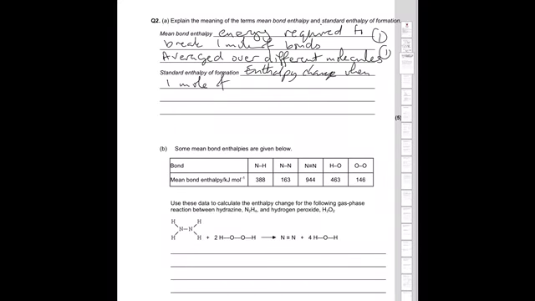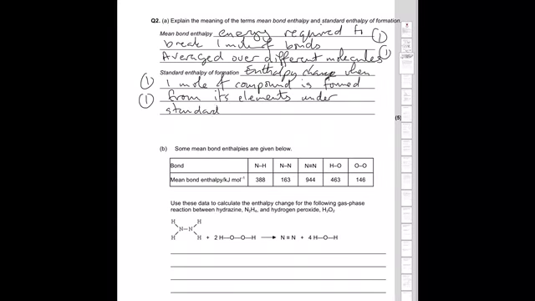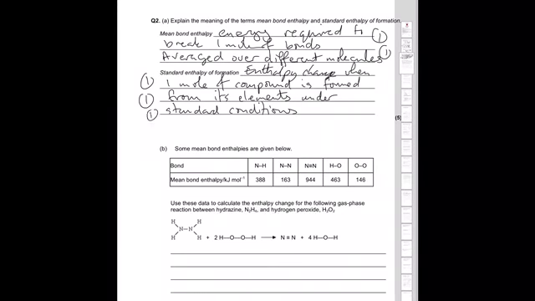Standard enthalpy of formation, enthalpy change when 1 mole of substance, compound, is formed from its elements, under standard conditions, with the reactants and products in their standard states. Right, so marks there, 1 mole of compound from its elements, and then standard stuff.